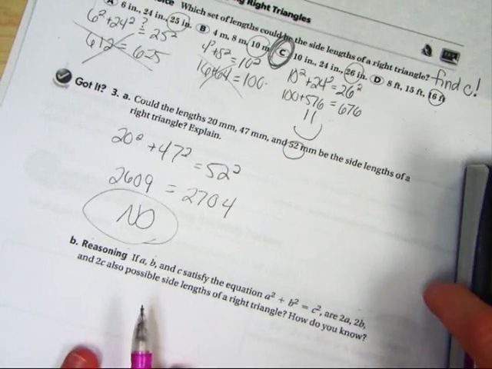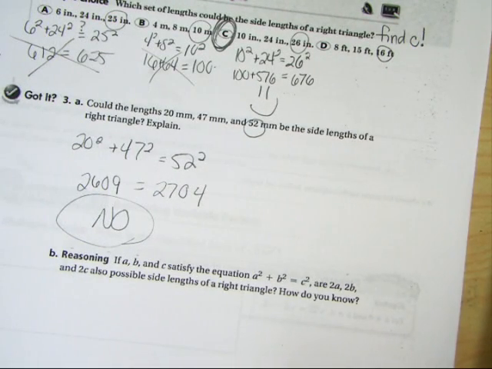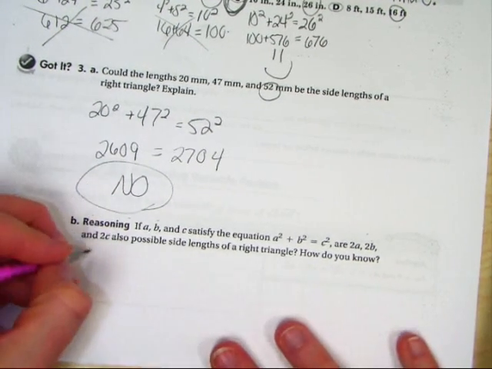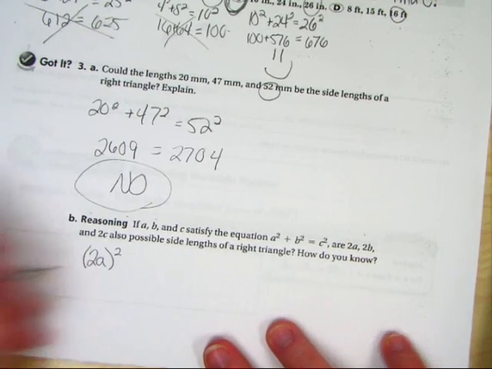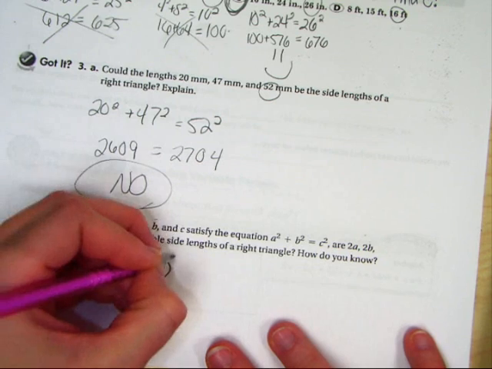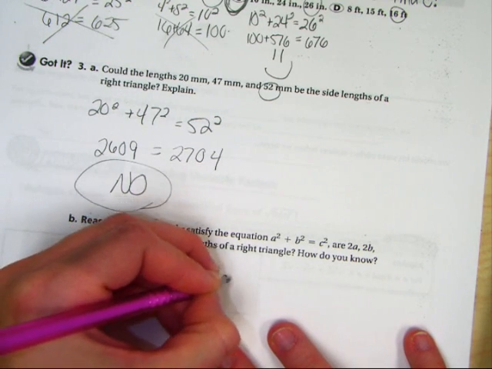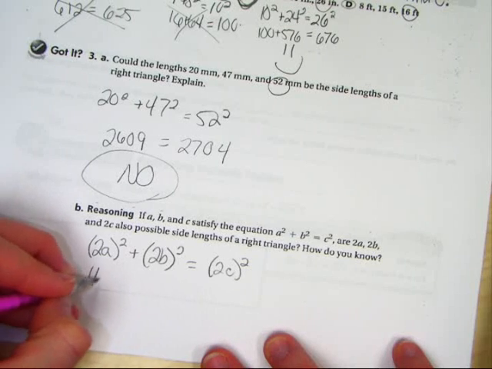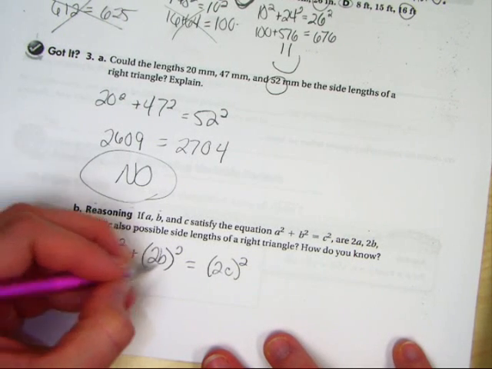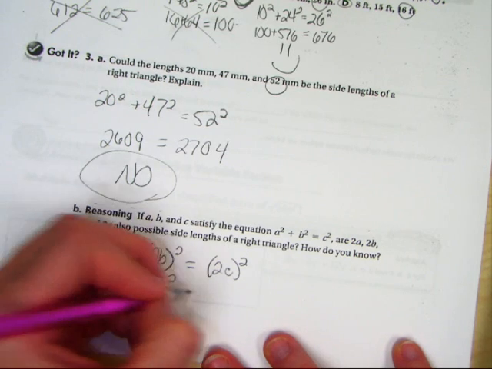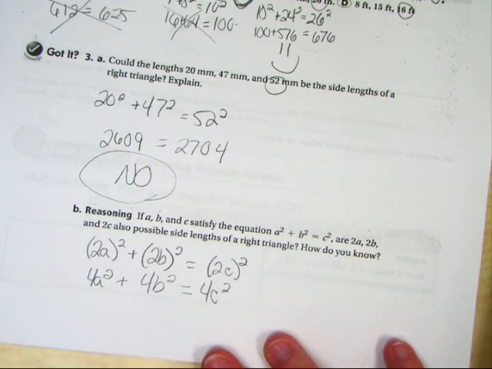Okay, reasoning. If A, B, and C satisfy the Pythagorean theorem equation, are 2A, 2B, and 2C also possible side lengths of a right triangle? How do you know? Well, since we're in the honors class, I think I can probably show you something here. Let's do 2A, quantity squared, plus 2B, quantity squared, equals 2C, quantity squared. Ready to check it out? Well, that's going to be 4A squared, because 2 squared and A squared, plus 4B squared, because 2 squared and B squared, equals 4C squared, because 2 squared and C squared.